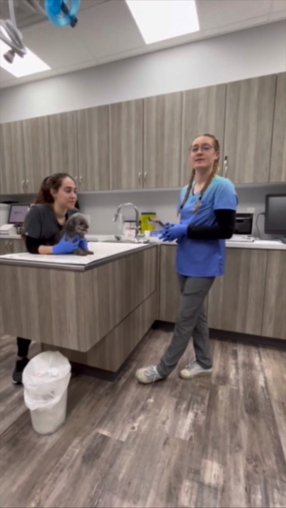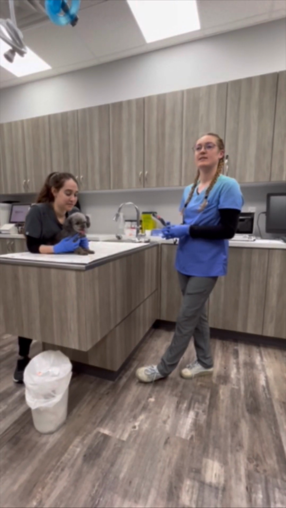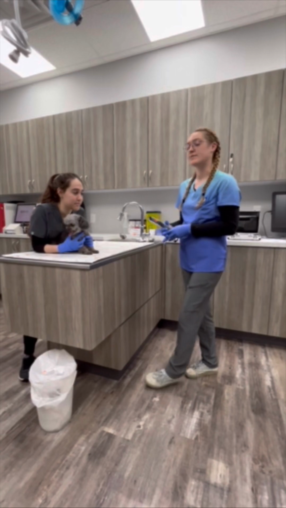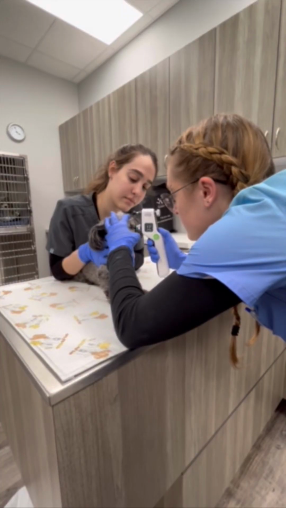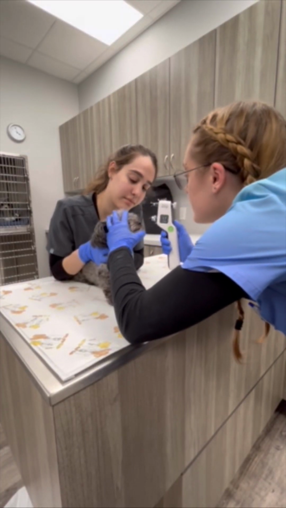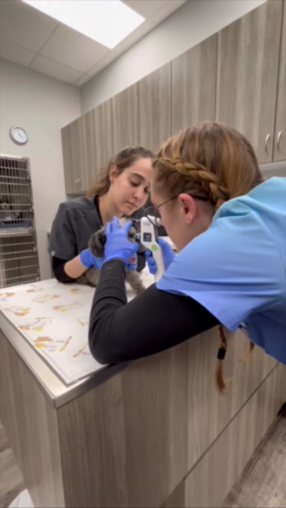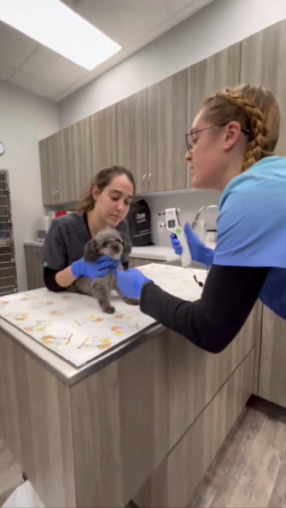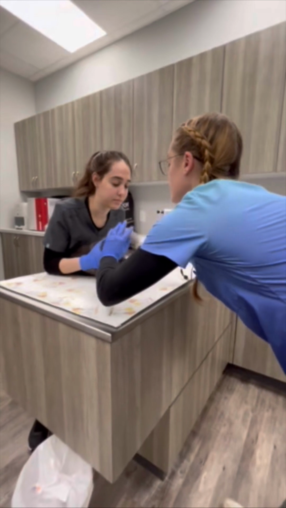I'm now performing a tonometry test to check the eye pressure of the patient. 17, 18. I'll be repeating this on her right eye.